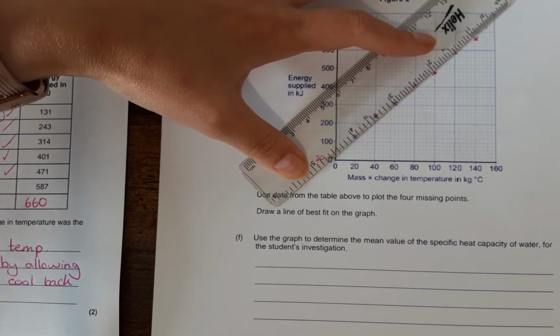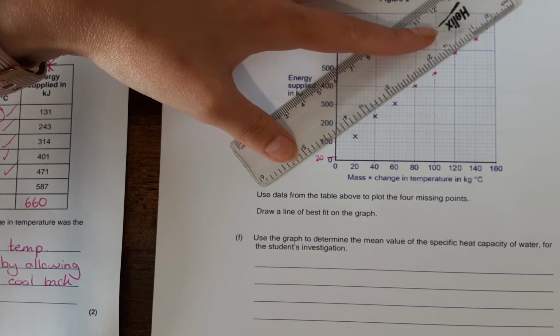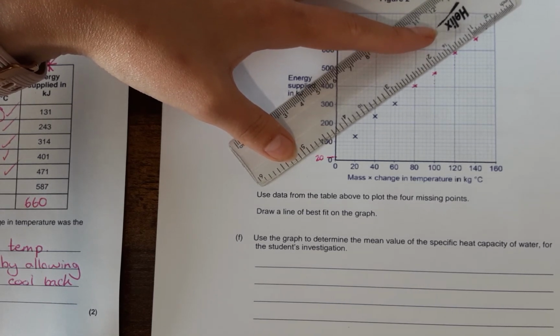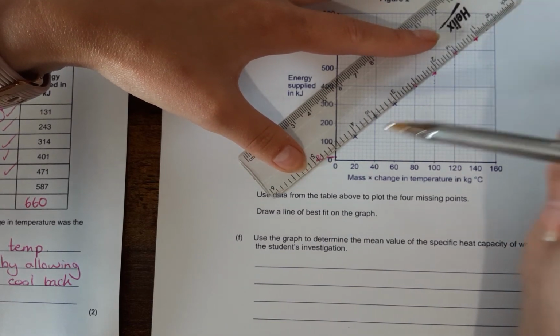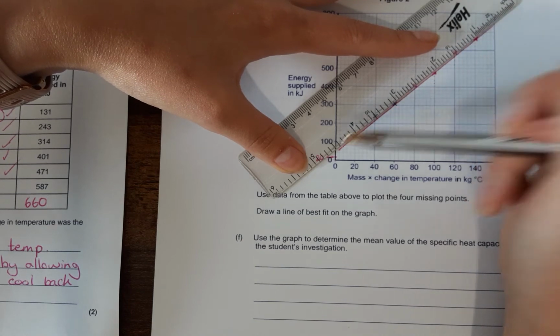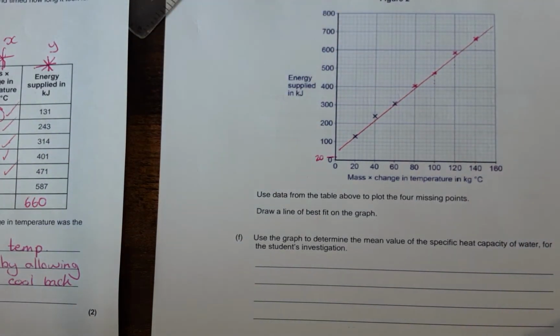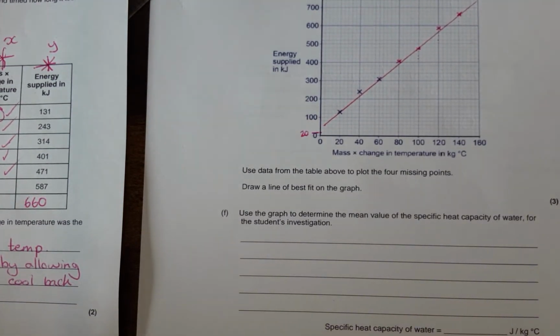One thing I will mention is not all lines of best fit go through the origin, and this one does not go through the origin. Okay, so I'm going to do my line of best fit like this. So we've got a nice straight line there. And that's handy for us because in the next question, we need to use this line of best fit in order to work out the gradient.